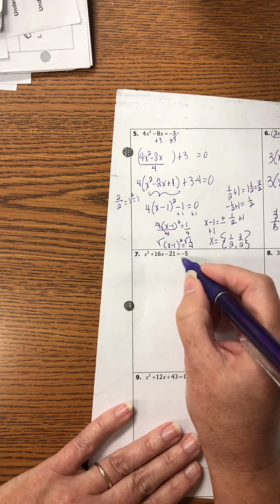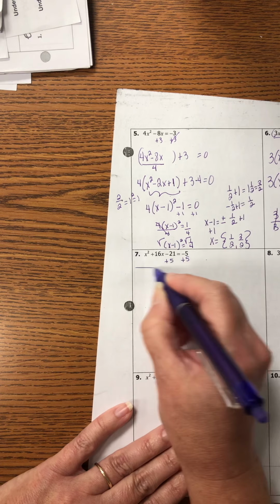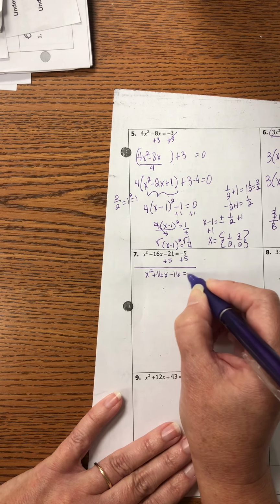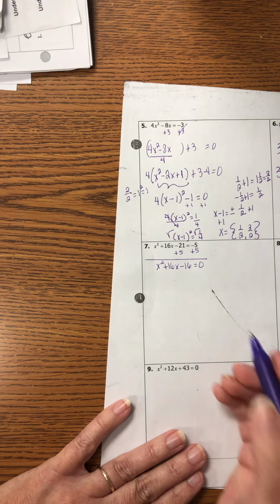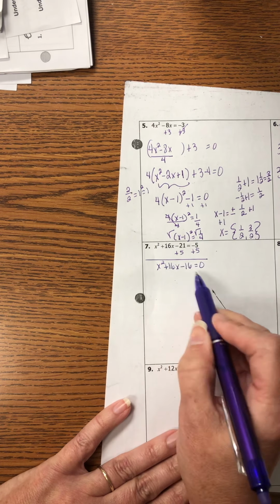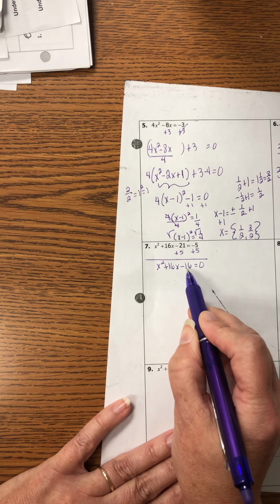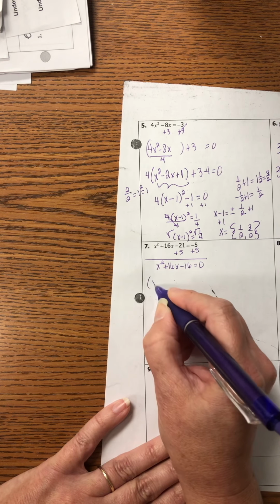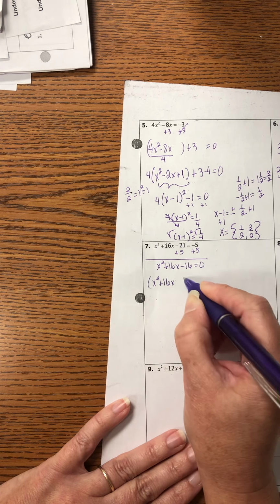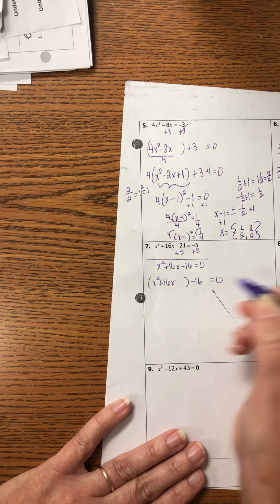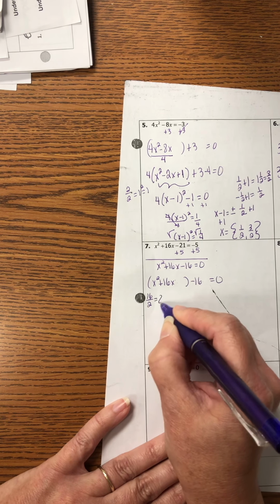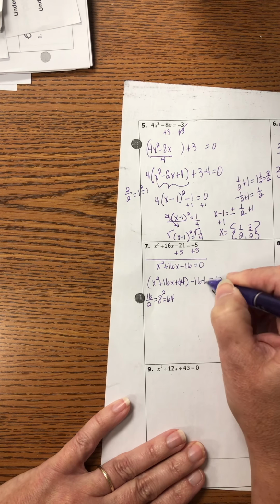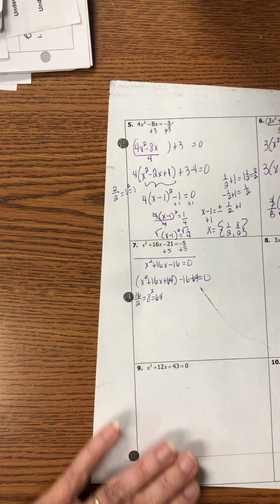Number 7, let's add 5 to both sides to put it in standard form. Okay, so let's go ahead and factor. This is not a perfect square trinomial because I have minus 16 here, and this last term has to be a positive in order for it to be a perfect square trinomial. So let's parenthesize up the first two terms. Now take 16 and divide it by 2 and square it. So I'm going to add 64, which means I'm going to subtract 64 out here.